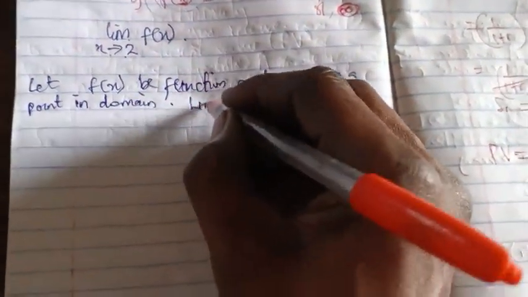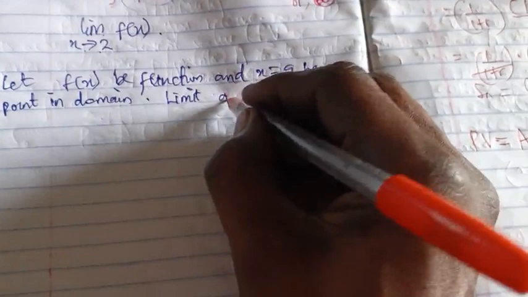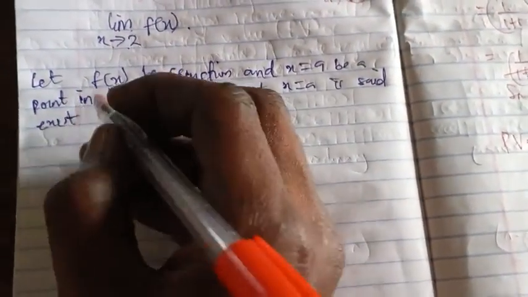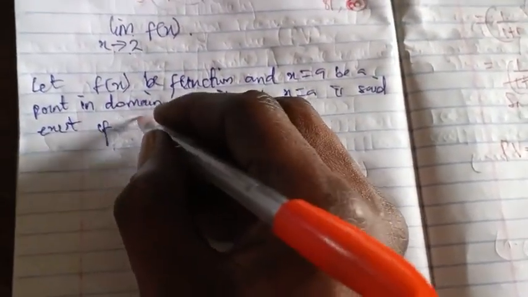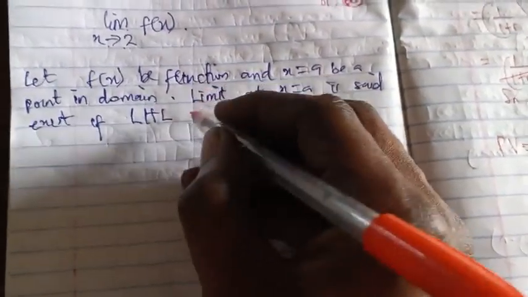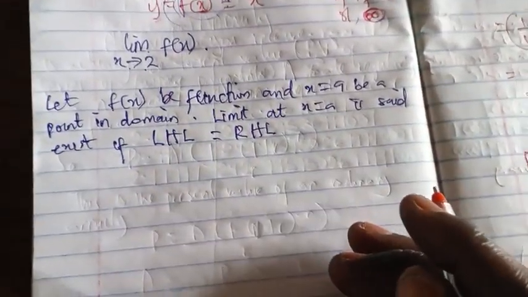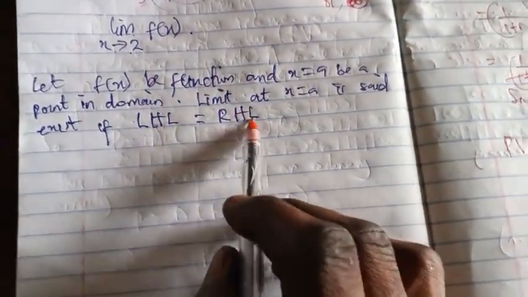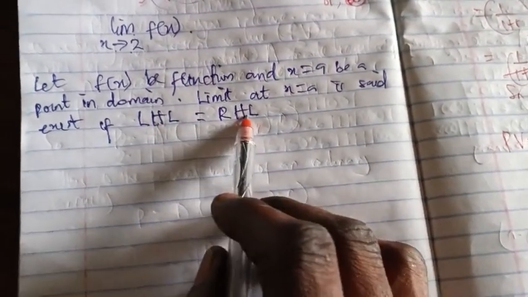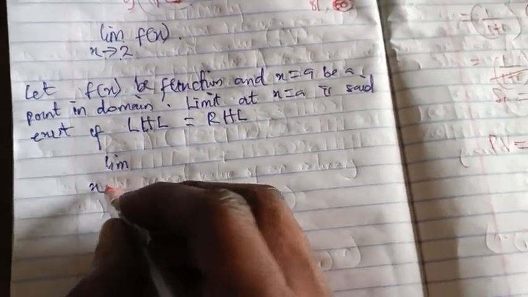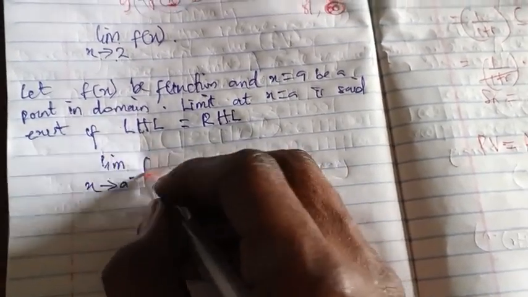Then the limit at x equal to a is said to exist if the left hand limit equals the right hand limit. So if both one-sided limits exist, one side limit, the other one side limit. What is the limit from the left? Now that will be the limit as x goes to a from the left of f of x.